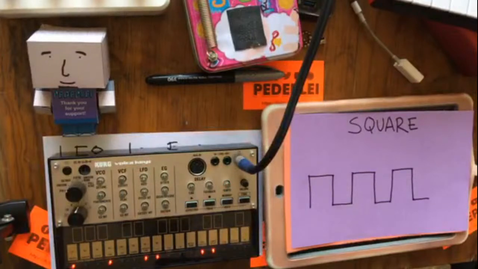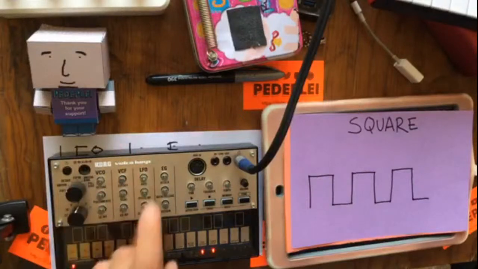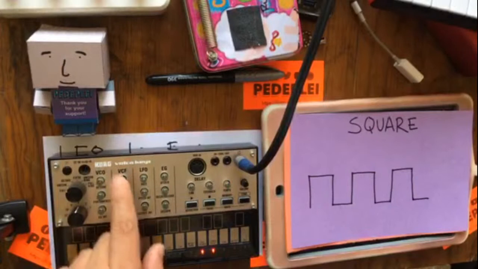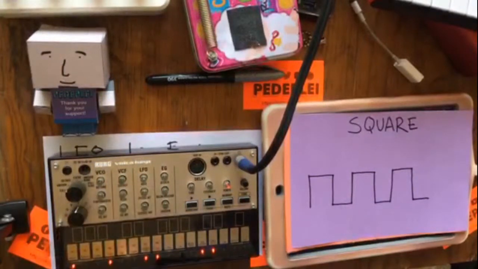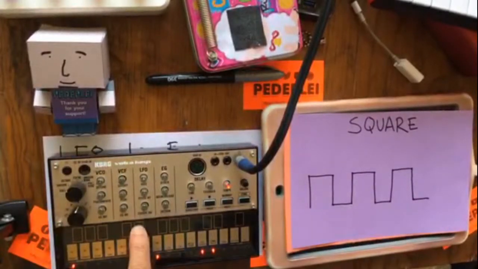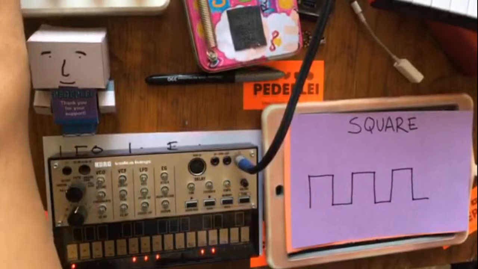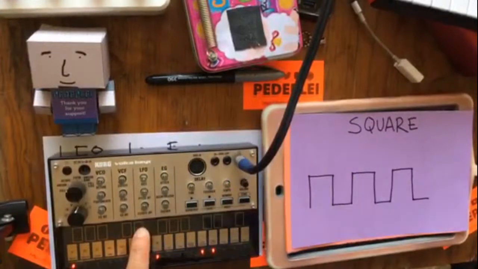In this synth, I have an LFO that is pre-configured to affect either the cutoff of the filter or the pitch. Now I'm going to use it to affect the filter cutoff. That's a square waveform, and you can hear how it turns it on and off.